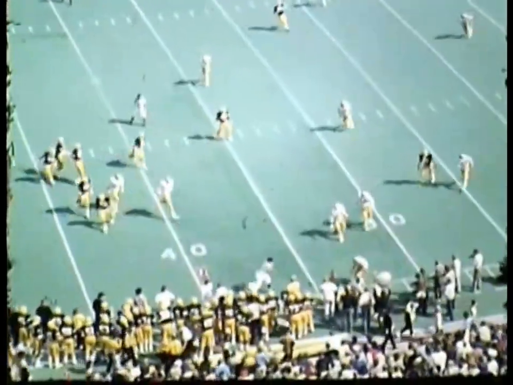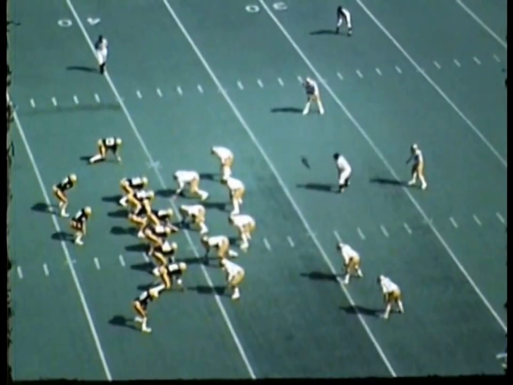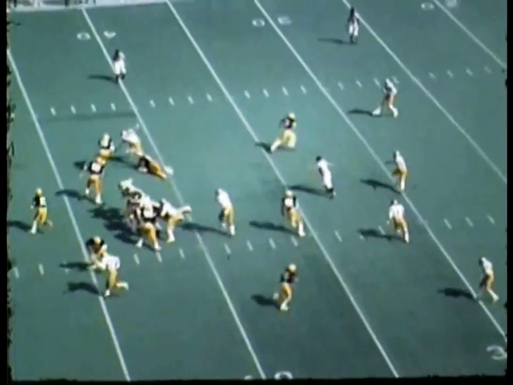Fick back to throw once again, aims to the sideline, and it's incomplete. Over UCLA, 38 seconds to go in the first half. Hawkeyes have the football.